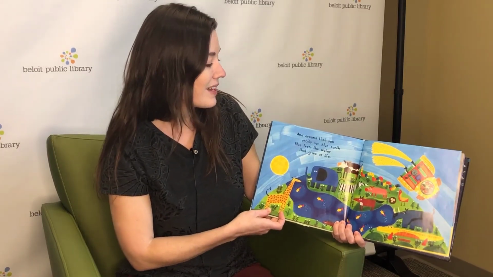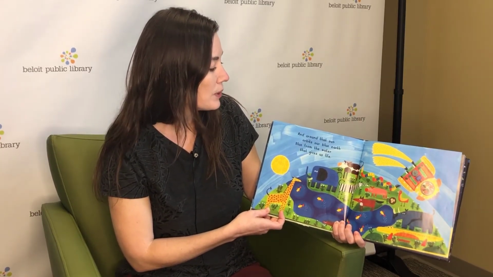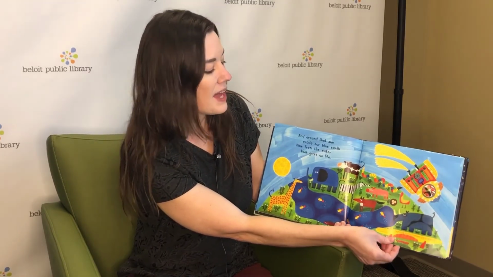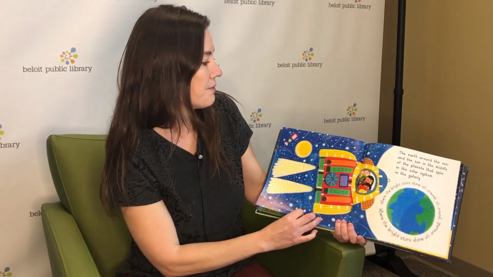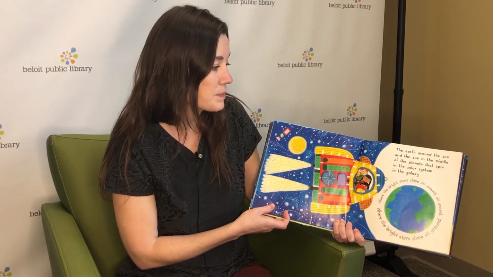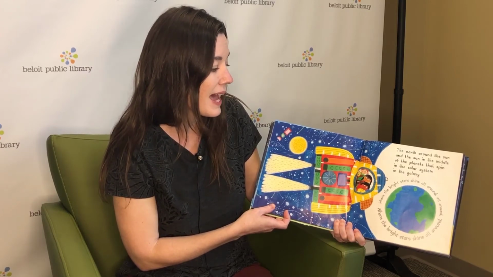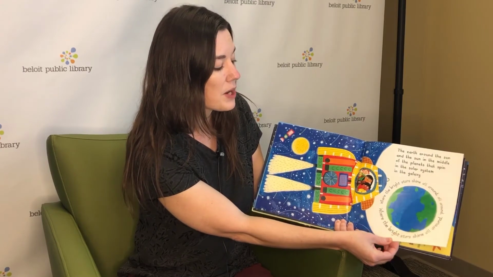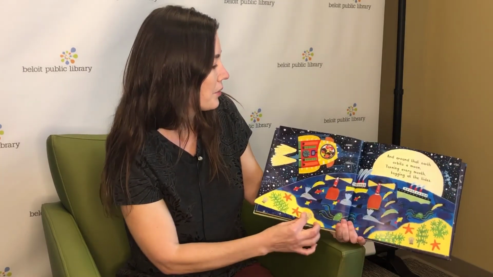And around that sun orbits our blue earth, blue from the water that gives us life. The earth around the sun, and the sun in the middle of the planets that spin in the solar system in the galaxy, where the bright stars shine all around.